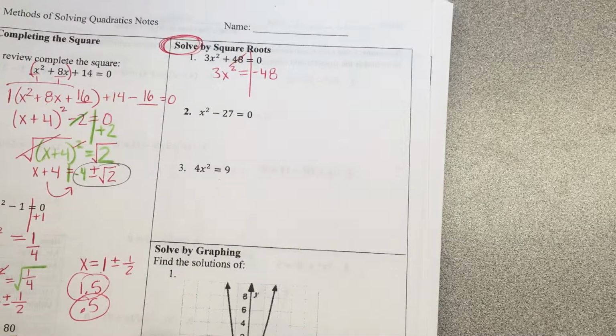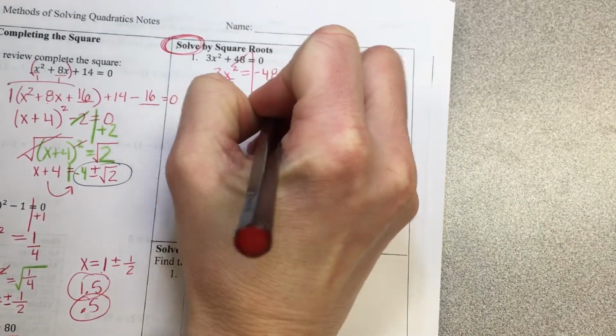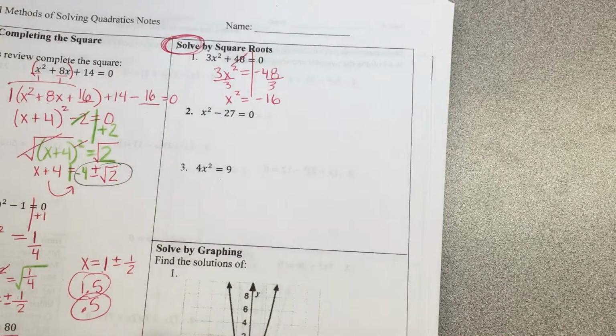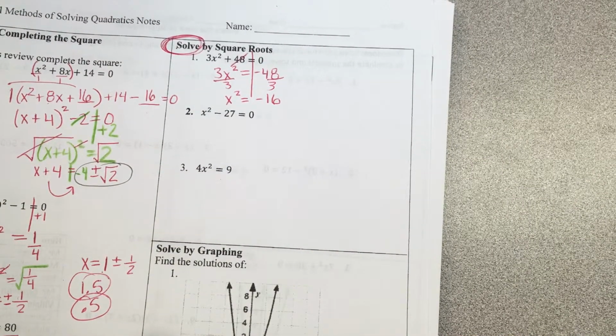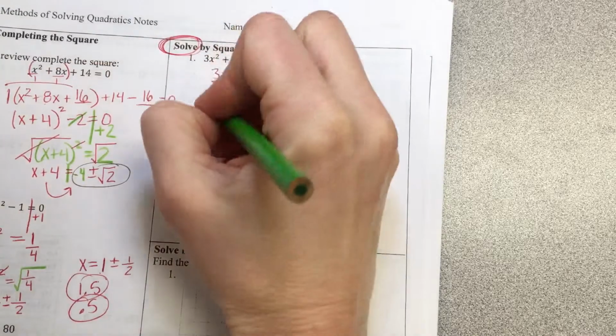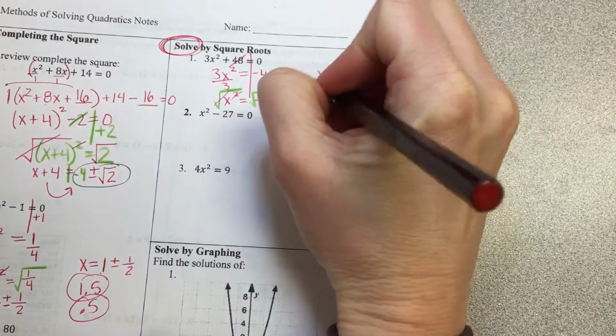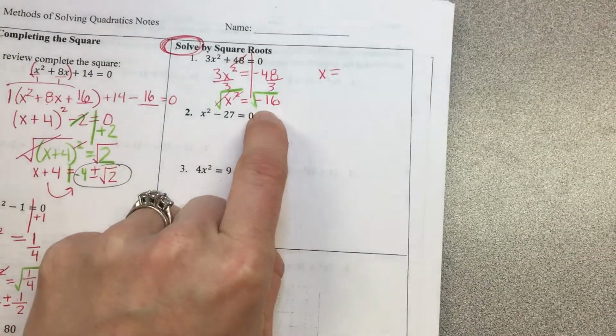Still trying to get x by itself. What do you think I'm going to do next? Good, divide by 3. X squared equals -16. X squared equals -16. Still trying to get x by itself. Square root, very good. Square root both sides. Okay, so, yes, it's going to be positive.